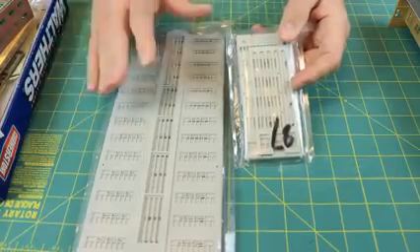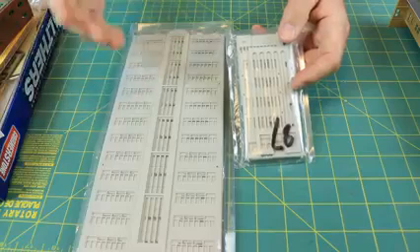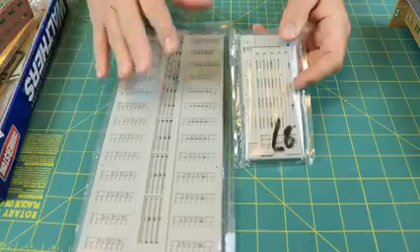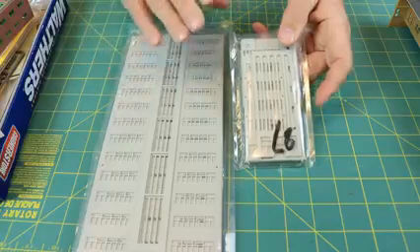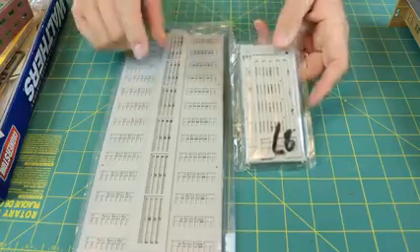Overland Models, I understand, is a company that makes models for the wargaming hobby, and I think that's where these structures originally came from. Now, the drawback to these is they don't include a lot of details.